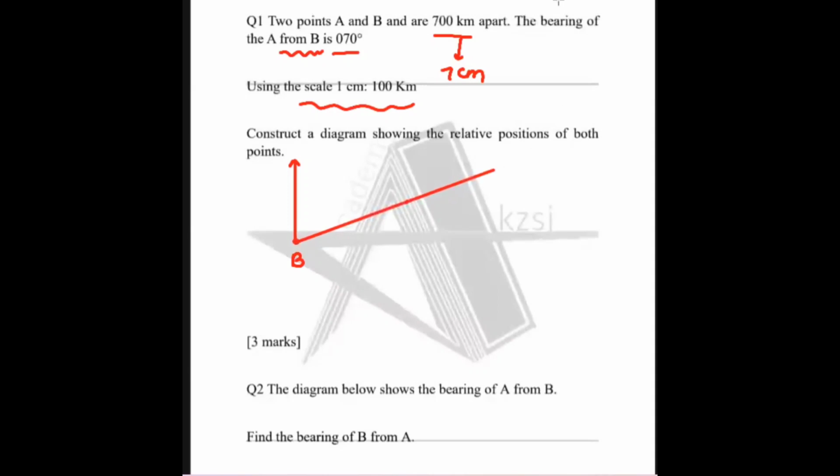On your paper, it should be 7 centimeters. This line should be 7 centimeters. I have drawn 7 centimeters. I have to name it A. This is my final construction and it's showing me the relative position. So what is this? This is 70 degrees.